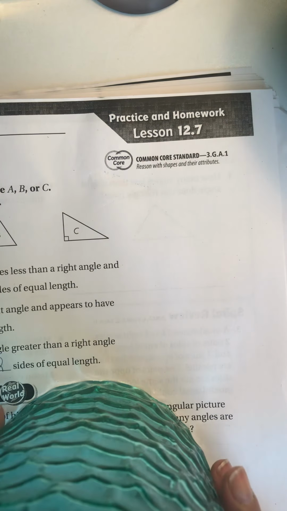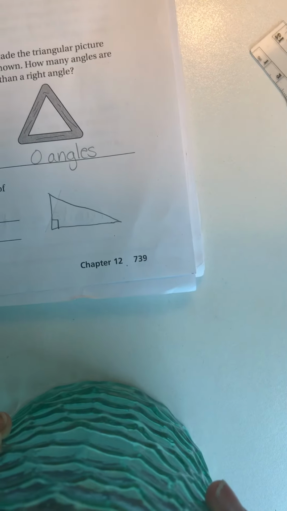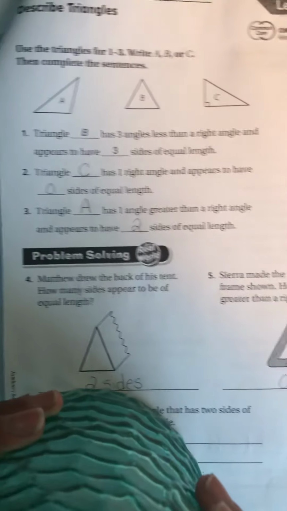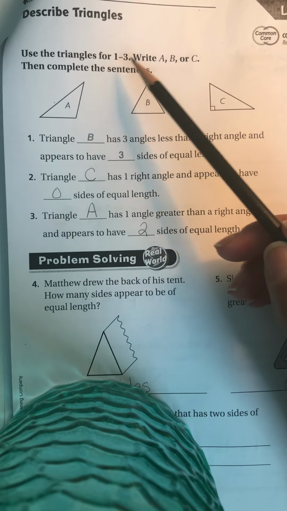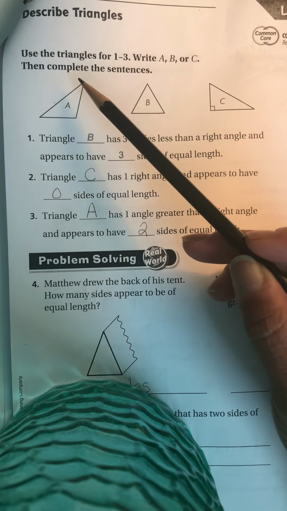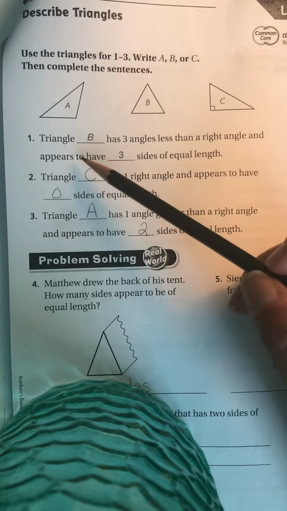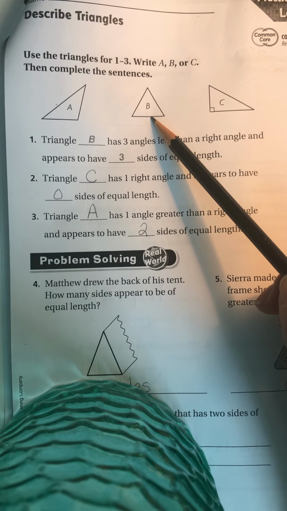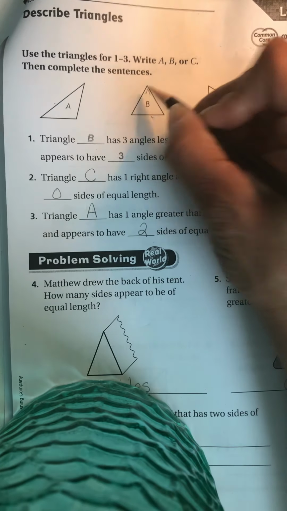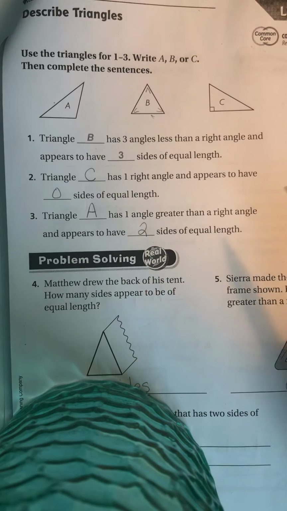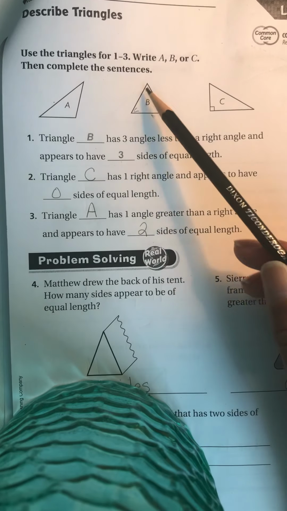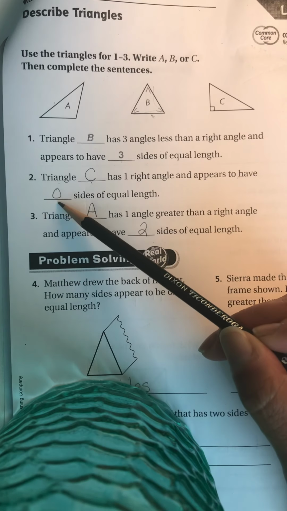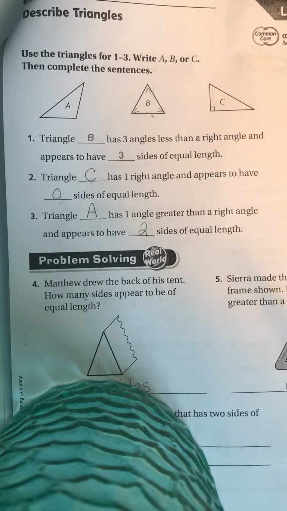So, practice and homework, lesson 12.7. Boys and girls, this is page 739, and you're also going to do page 740 on the back because the homework is front and back. Now, I did the first part of it with you. It says use triangles 1 through 3 and write A, B, or C, then complete the sentences. So they did number 1 for you. Triangle B has 3 angles less than a right angle. Yes, they have 3 acute angles inside of that. Here they are. There's one, there's one, there's one. They're all acute. And they have 3 sides of equal length. Triangle C has 1 right angle. There it is. And it appears to have no sides of equal length. Every side on this triangle is a different length.